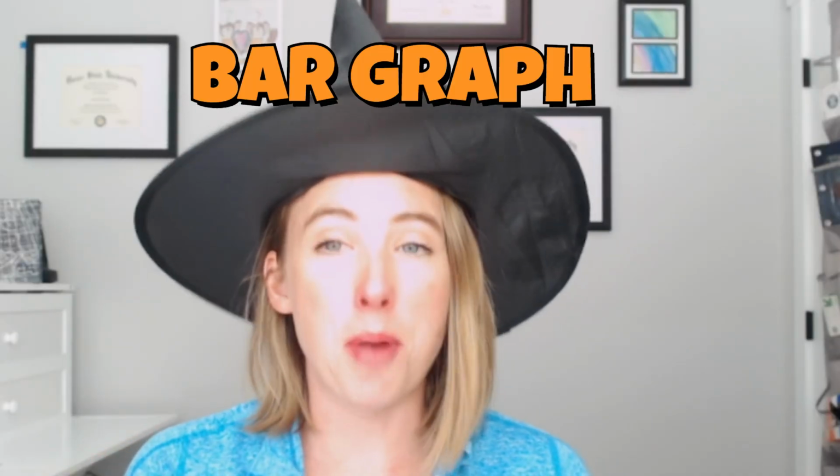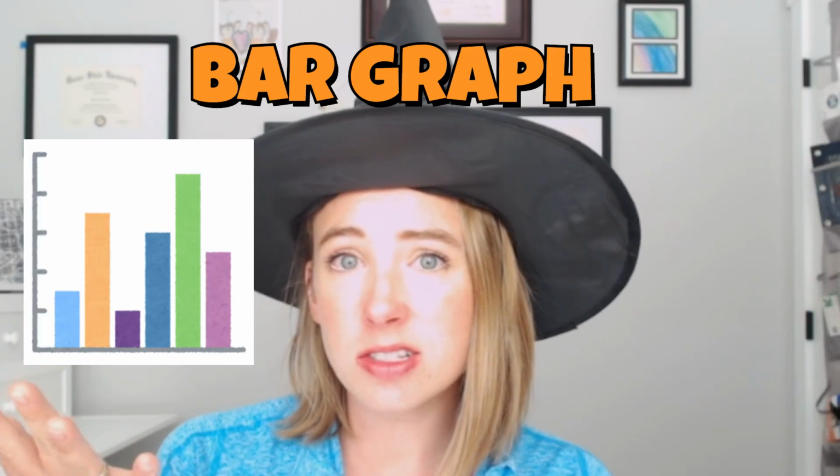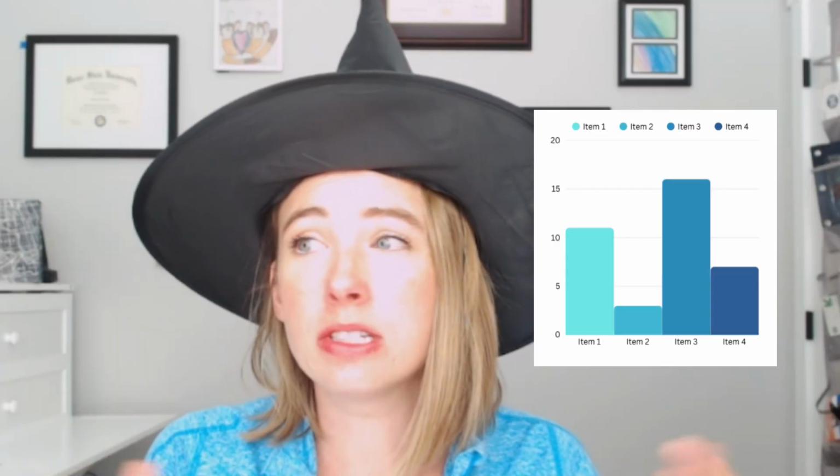Have you ever seen a bar graph? So you may have seen something that looks like this or like this that shows different categories of things and the amount of them. So a bar graph might show how many days in a year it was a certain range of temperatures, so that you can see whether it was colder or hotter this year.